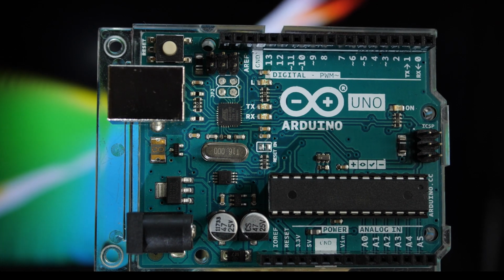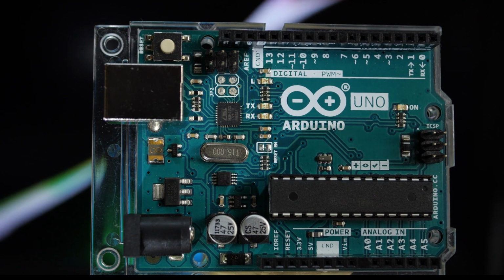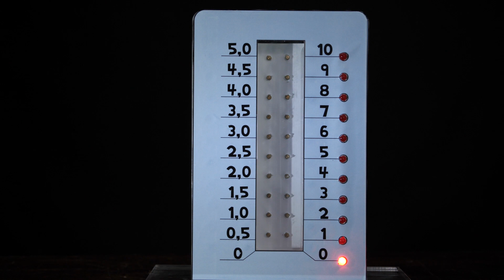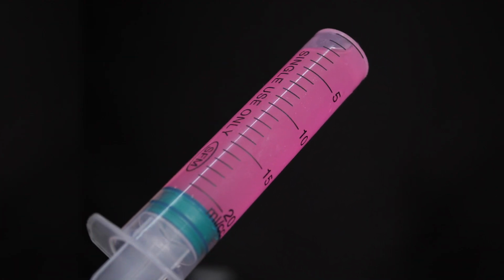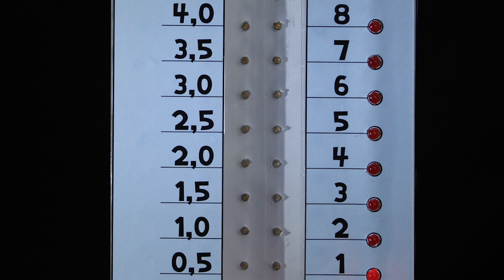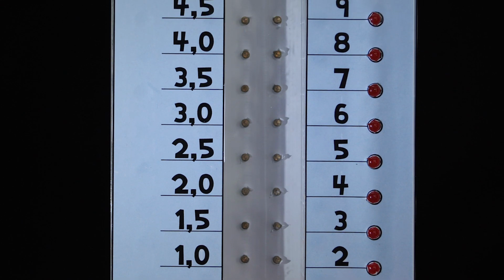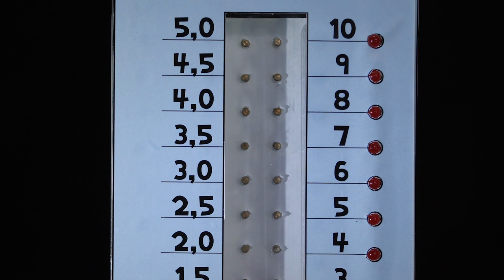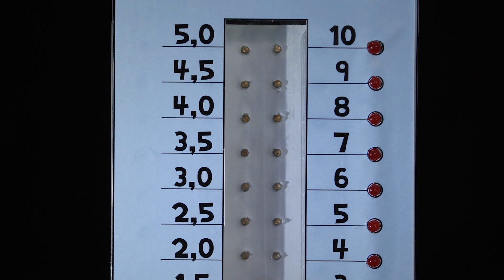Arduino, as most computers created by humans, works exclusively with digital signals. In order for it to understand the language of analog signals, it requires an interpreter. Let's see how such interpreters function. We'll need a syringe, water, it is colored for more contrast, and a flask model like that. The scale on the left is voltage, 0 to 5 volts. The scale on the right is digital scale from 0 to 10.